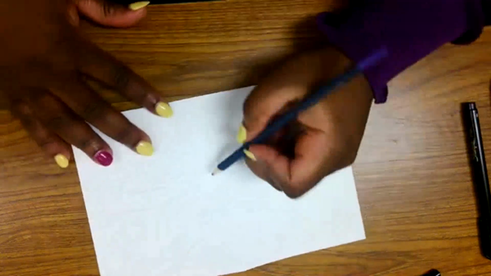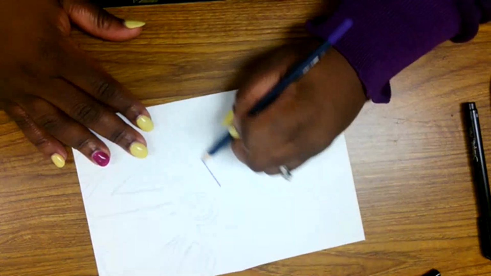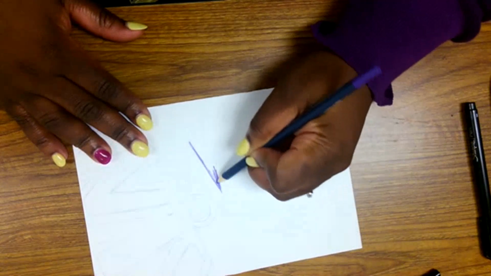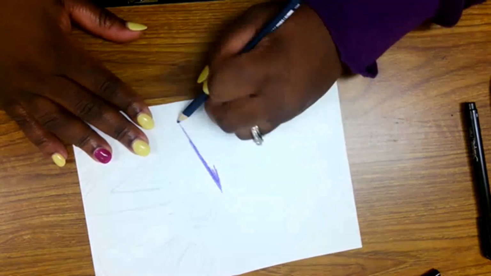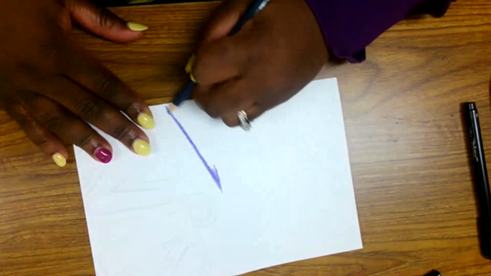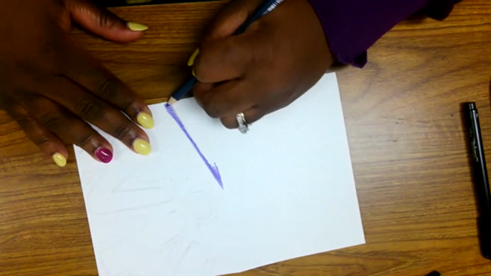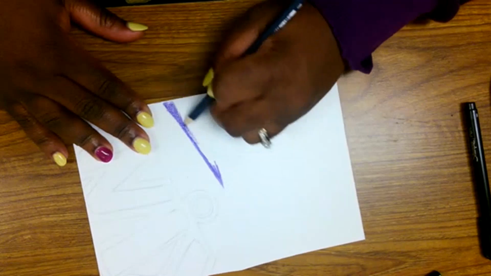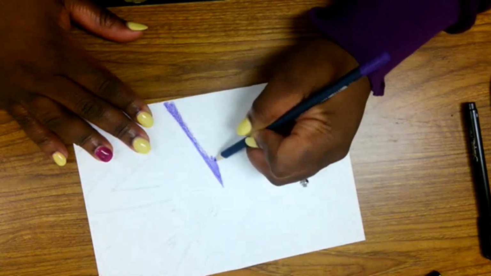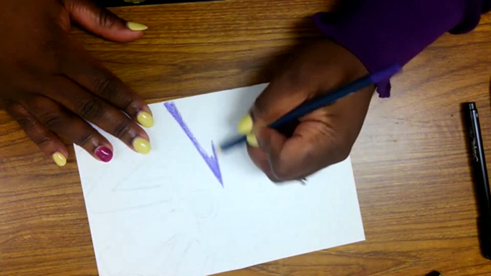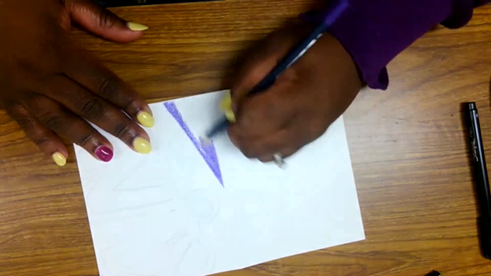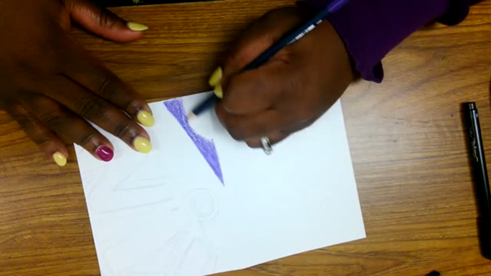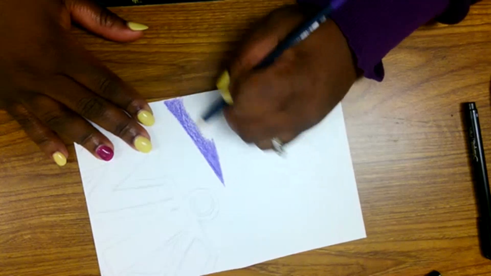So I'm going to start using my purple here, and I'm going to start with a darker value purple. In this space, I'm going to change it from dark purple to a light purple in the corner. I'm going to work very carefully, making sure that I'm controlling the movements with my color pencil to have that change be gradual inside the space from dark to light.